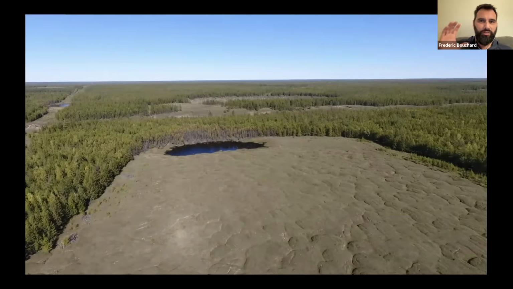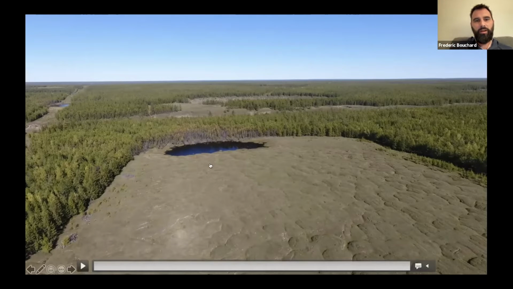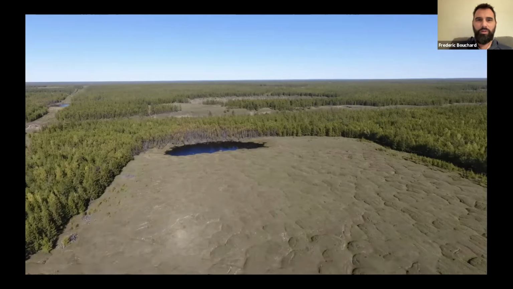So if you have this layer of vegetation, it makes a kind of an insulating layer which protects the soil from thawing. And if you remove the vegetation, for example, if you construct a road, or in this example here, an agricultural field, then you allow the summer warmth to penetrate into the soil, so the ground ice melts, and you see this little lake that was formed like 30 to 40 years ago, because they cut the trees and then the ground ice started to melt.